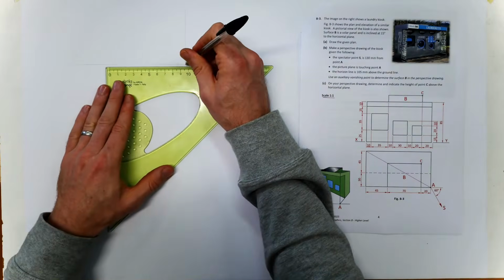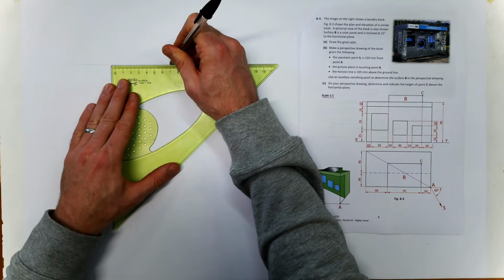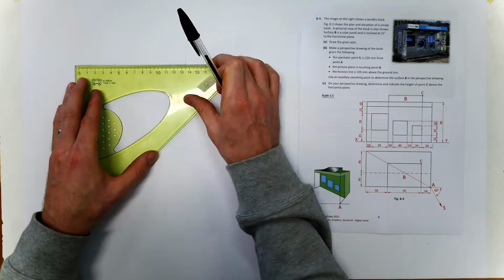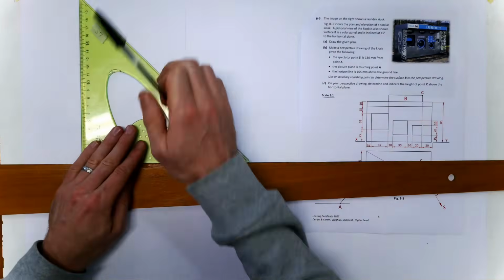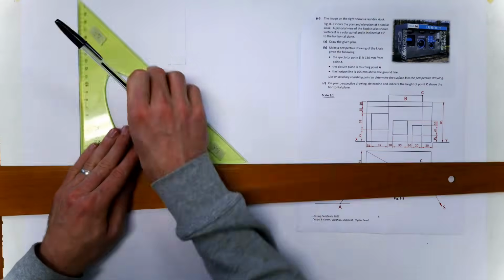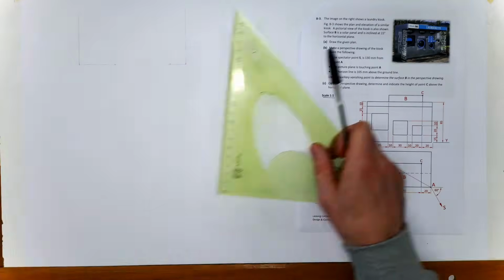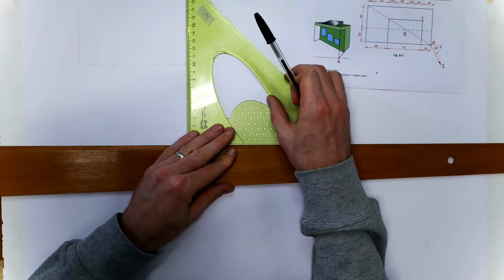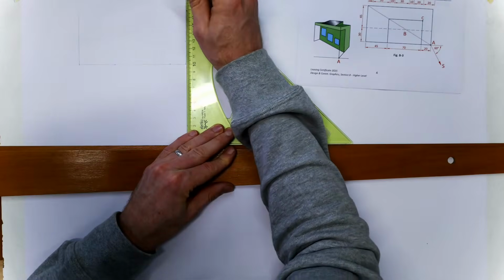So 20 and 70, 70 and 45. So that's a total of 135. And then we've got 30 and 45, that's 75.